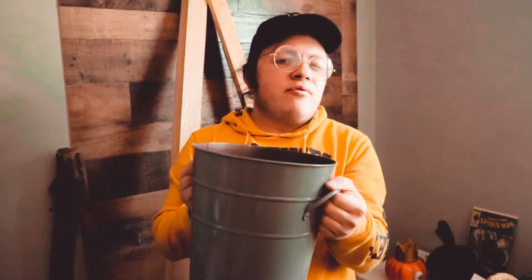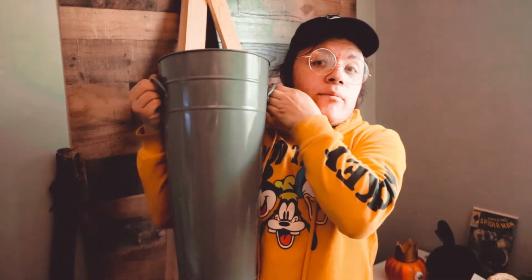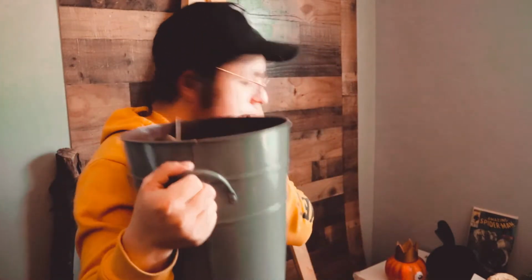I got this at a thrift store, and then I painted it gray. I think it came out looking pretty damn good. So that's what I'm gonna do first. So I got that pot, I got it like right there. Now here's the thing, I don't have a real artificial plant that is big and stuff like that.